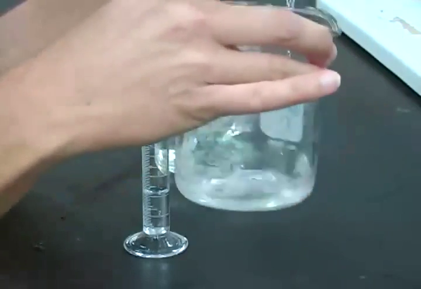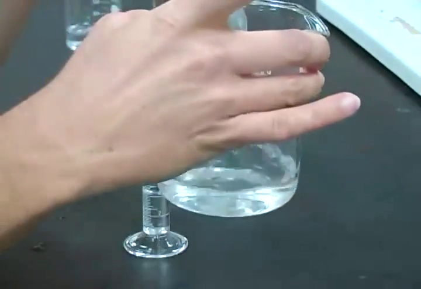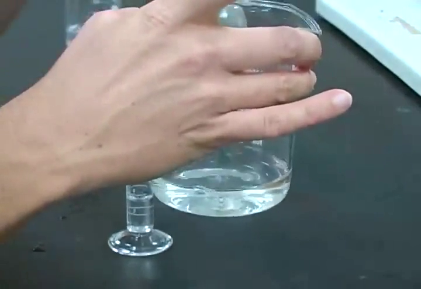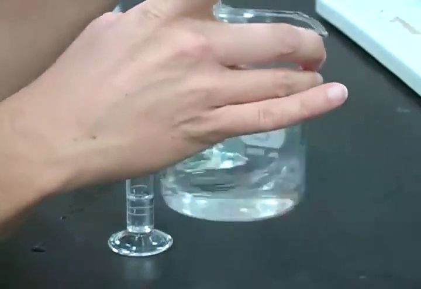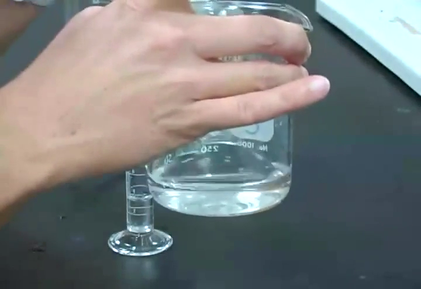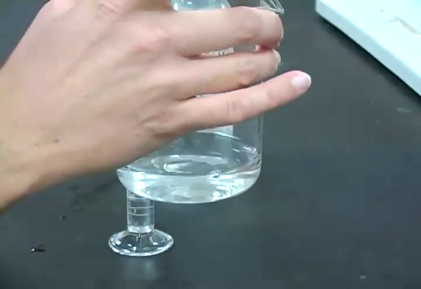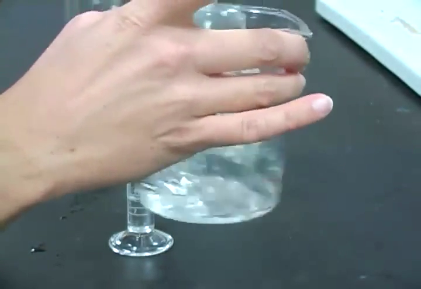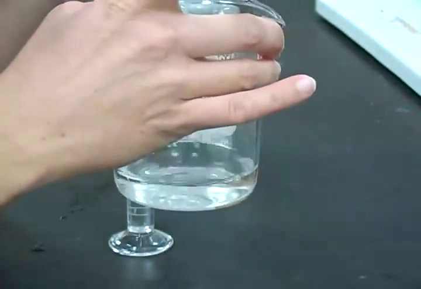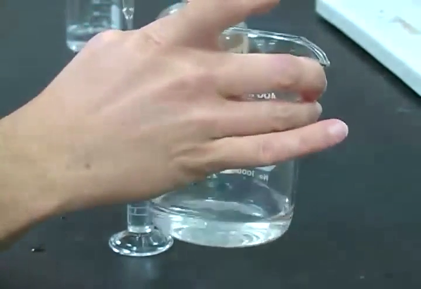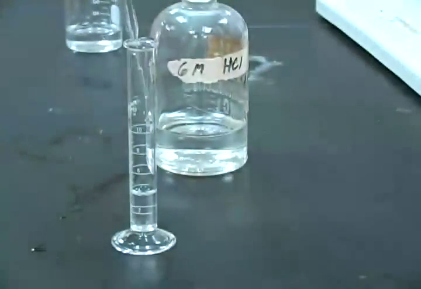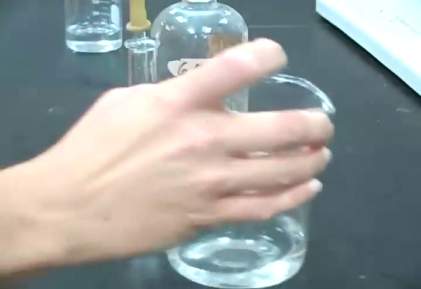Swirl with each addition, but don't stick anything inside of the beaker because you don't want to lose any calcium ion. Okay, at this point it looks like there's no more gas bubbles being produced. Okay, and I haven't added more than 15 milliliters.